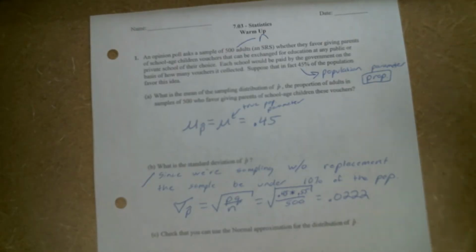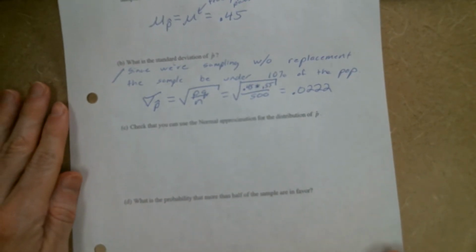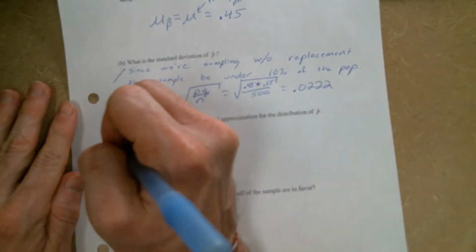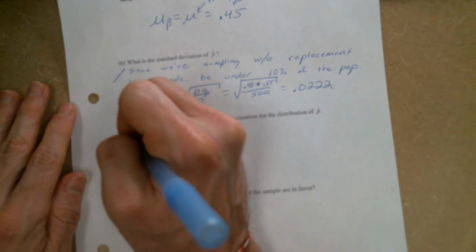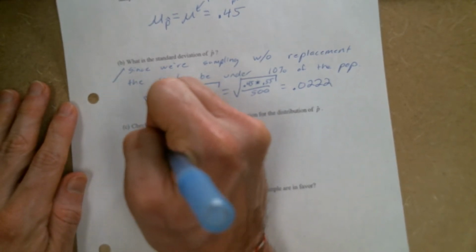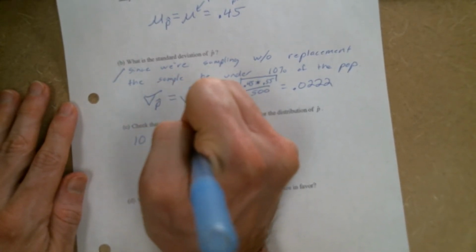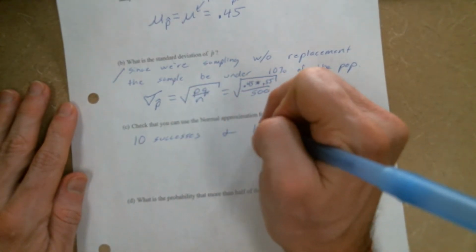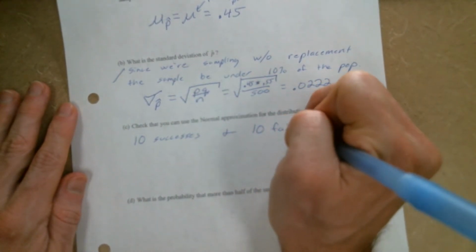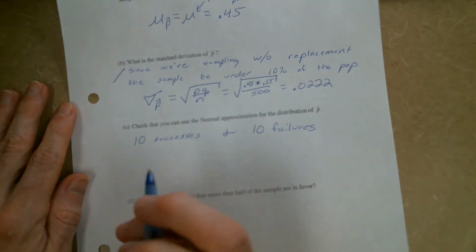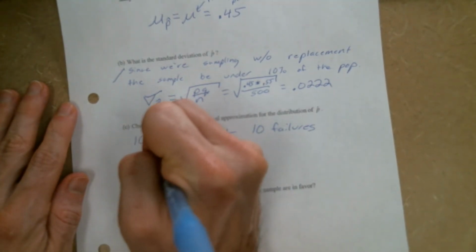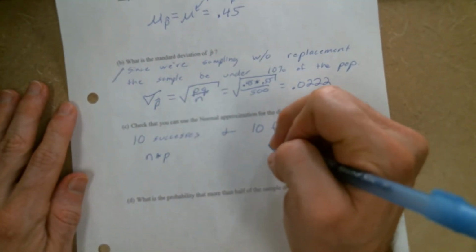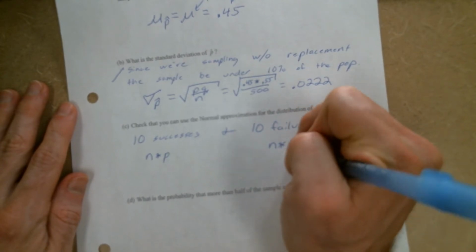Right. Check that you can use the normal approximation for the distribution of p hat. So the check for this is that you have to have 10 successes and 10 failures. All right, so we find that by doing n times p, and we find that by doing n times q.